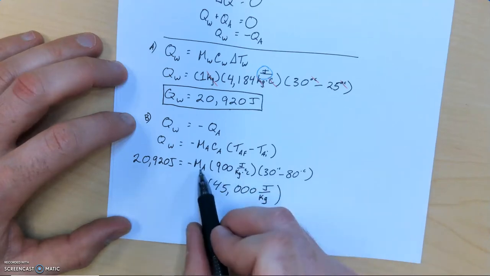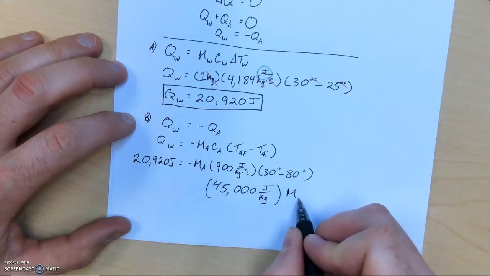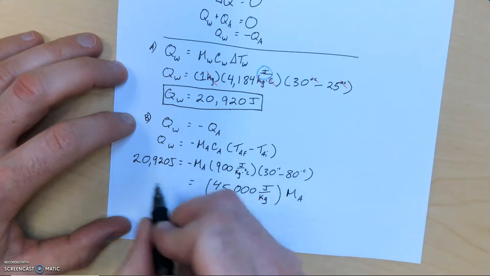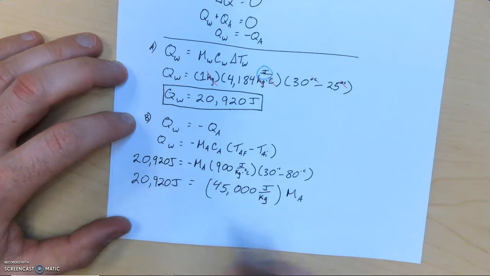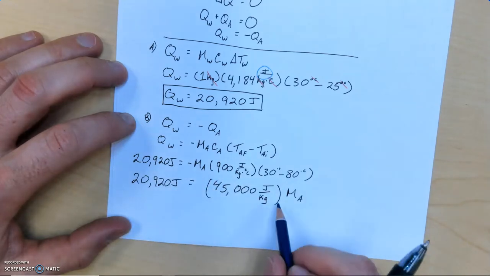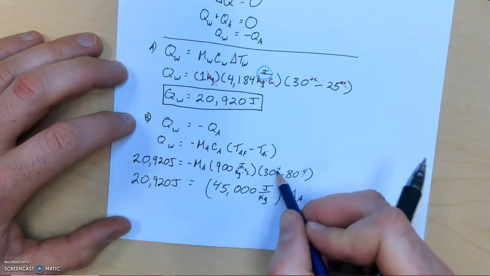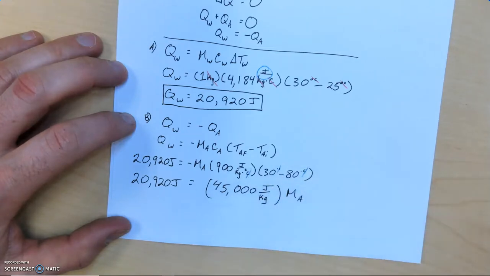All right, and we're going to move this to the other side, so that's going to be MA to make that positive. That's going to equal 20,920 joules. All right, now why do we lose Celsius? Right here, you got to cross out the Celsiuses, so we don't have those going with us.